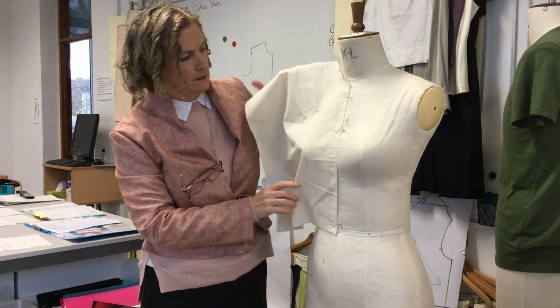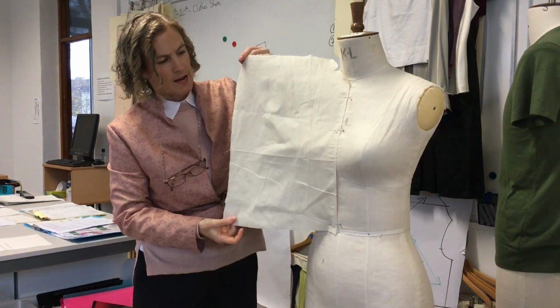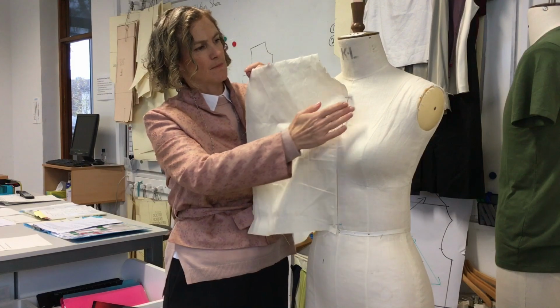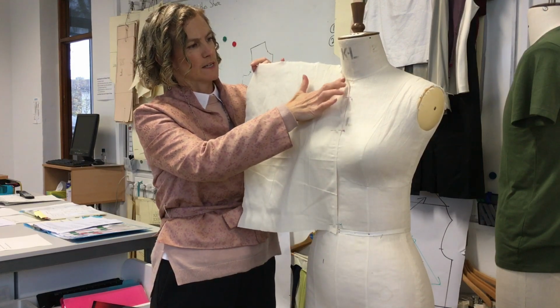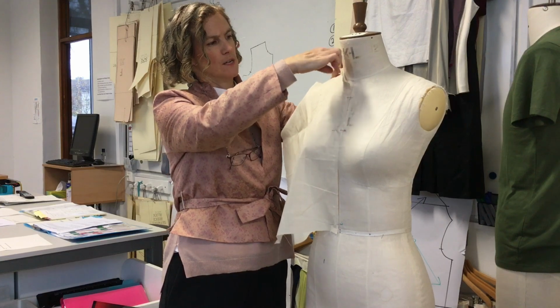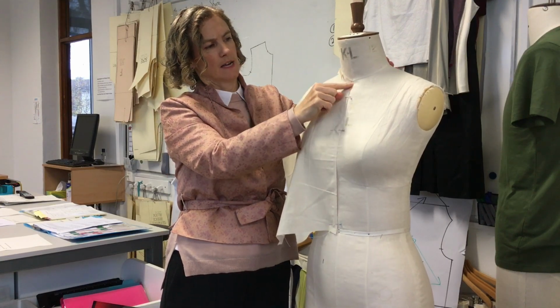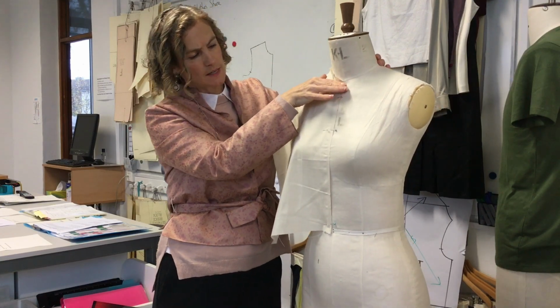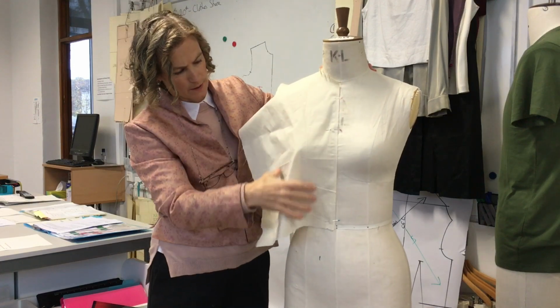Okay, so I've pinned it along there and it's flat, and now I'm going to place it down like this. So I've already cut the corner off this one, and then I've cut into it so that it will sit around the neckline there nicely, and so you can see the way the fabric is falling.